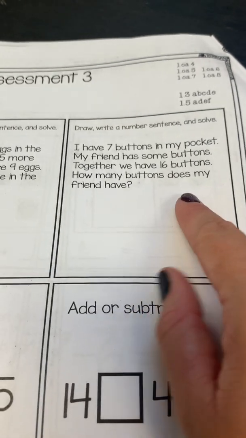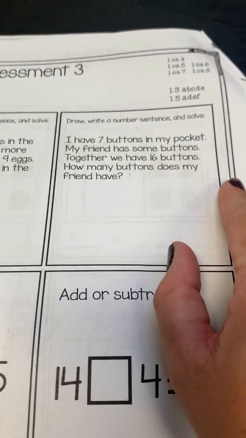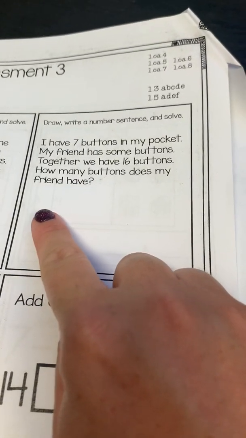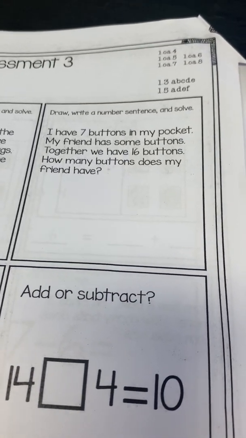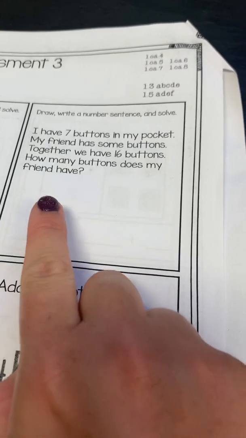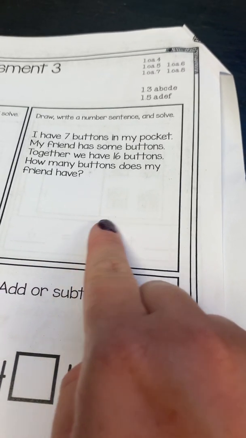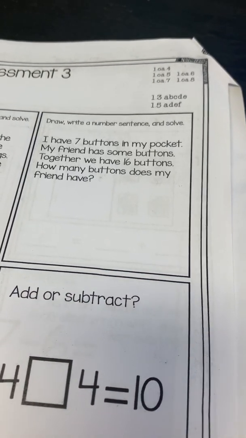Together. And now, okay, our total is 16. So 7 plus what gives me 16? You can draw a picture, you can write a number sentence, you can use your fingers, okay, but I want you to see, if I have 7, how many more do I need to get to 16? Write and circle your answer.